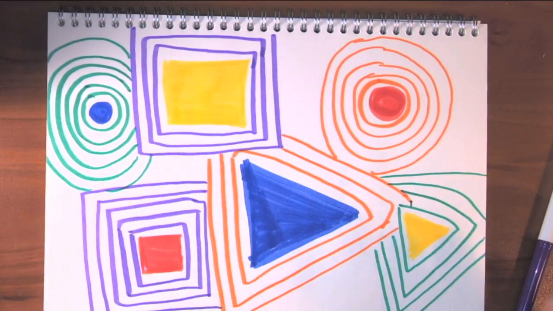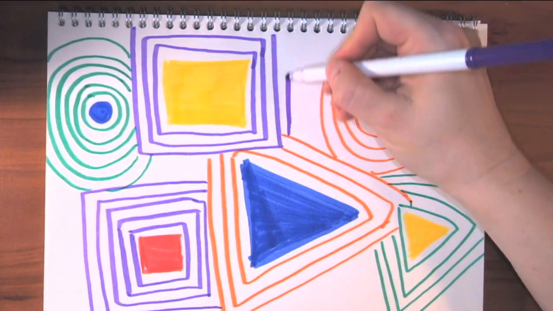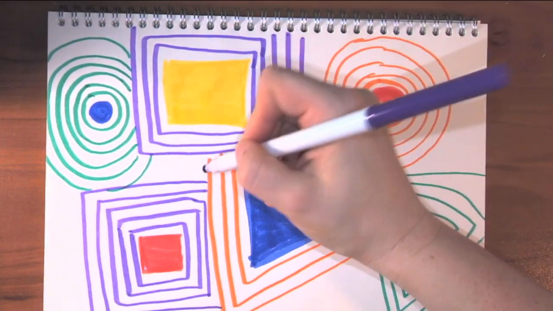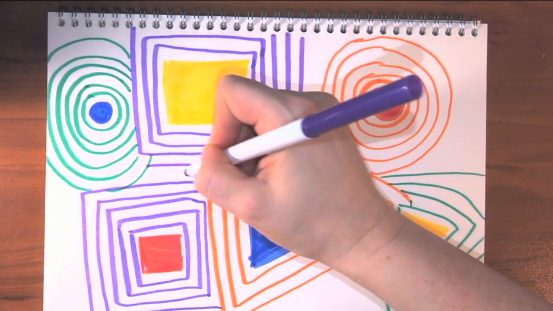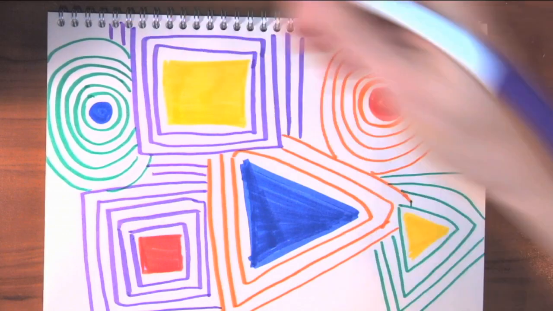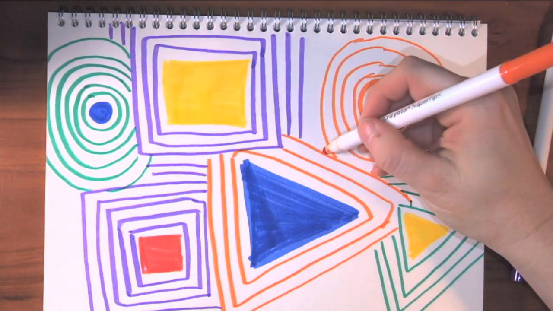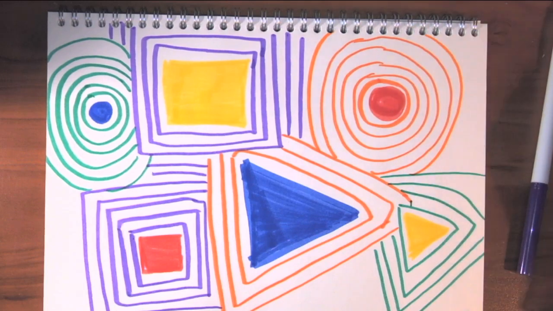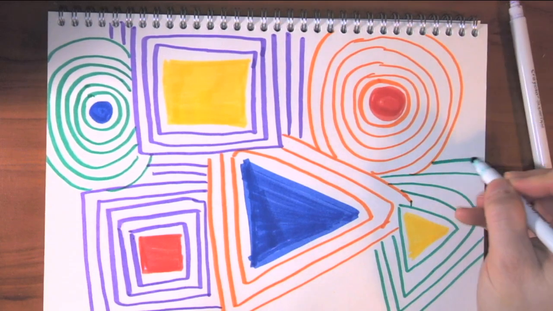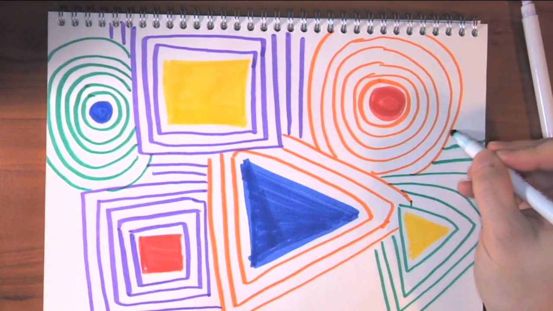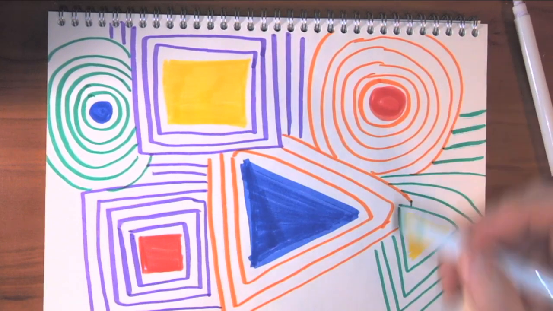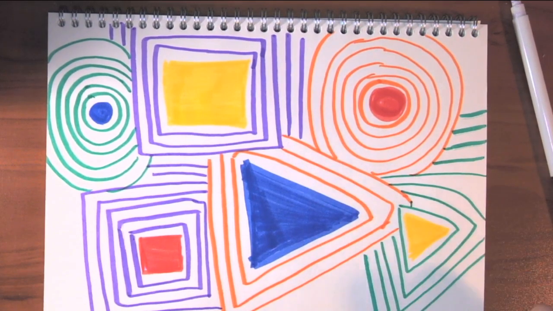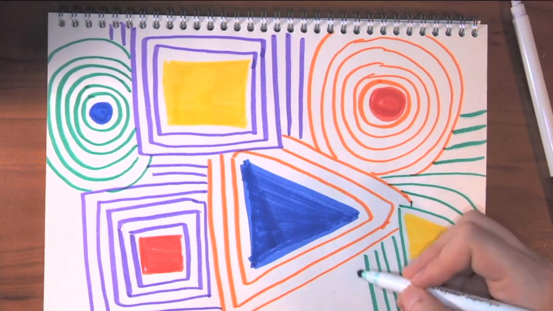But if you want a challenge, see if you can keep pushing out your lines until you fill up more of your space. So I'm making sure my lines don't get mixed up with the other lines.